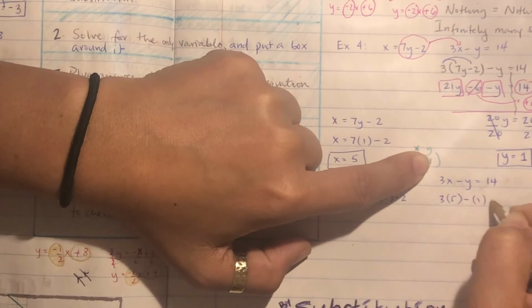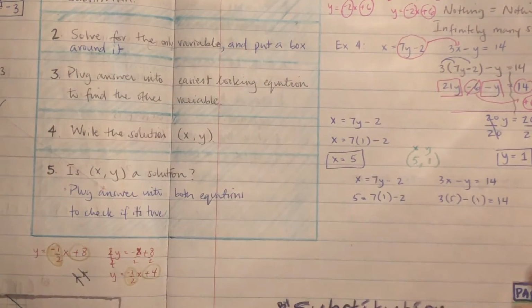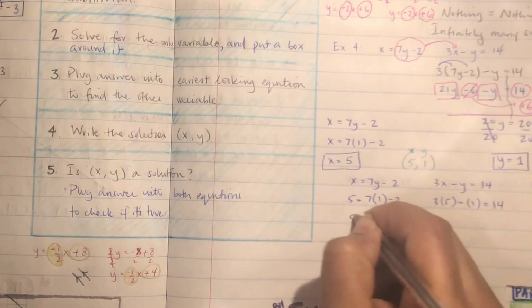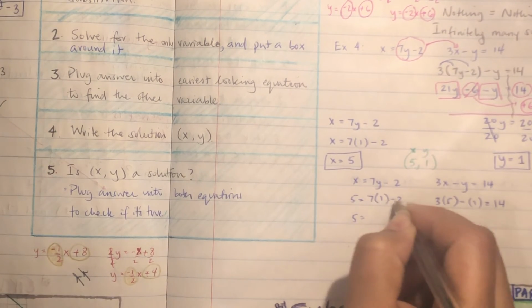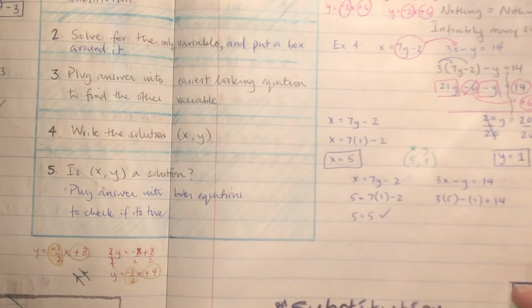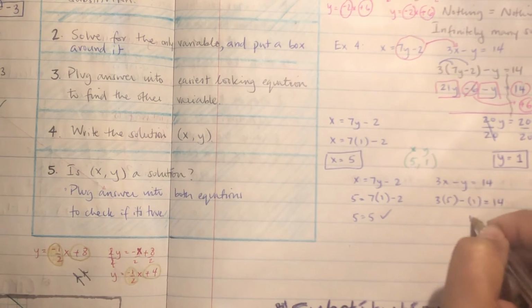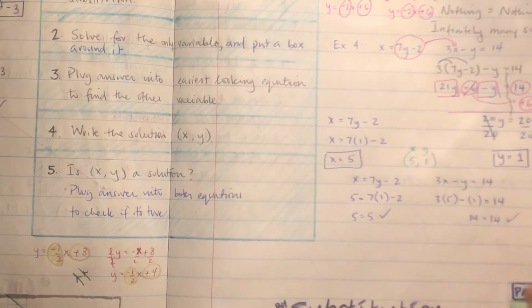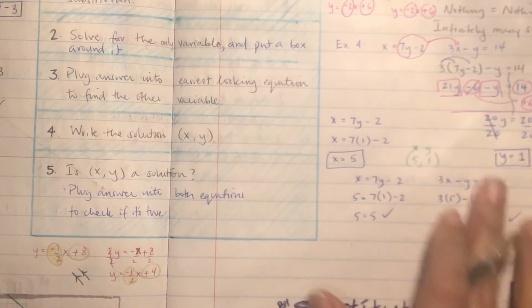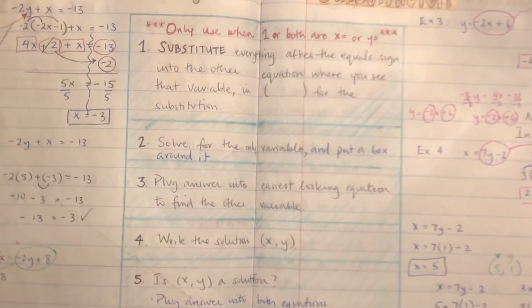This is a listening check. Color in the box with x equals 5. Use a calculator to check it. So 5 equals 7 times 1 is 7, 7 minus 2 is 5. So that one is true. 3 times 5 is 15, minus 1 is 14. So that's true. So that means I did this correctly, and this is my solution. And that's pretty much all there is to it. So let's practice.